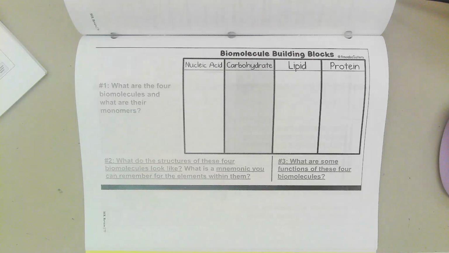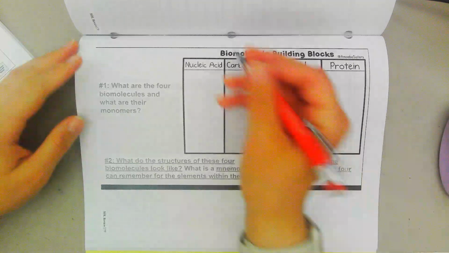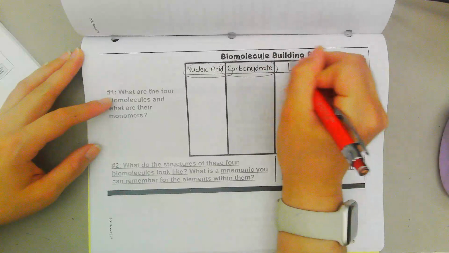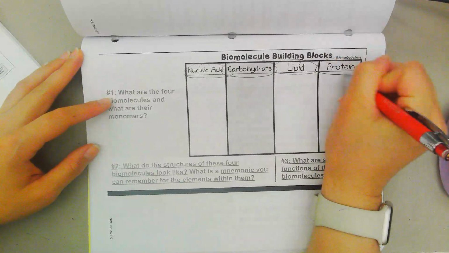Four biomolecules. What are your four molecules? Nucleic acid, carbohydrate, lipid, and protein, right? They told you them.